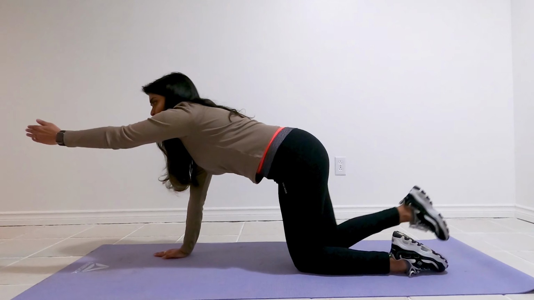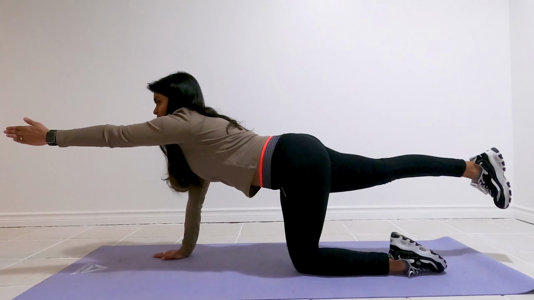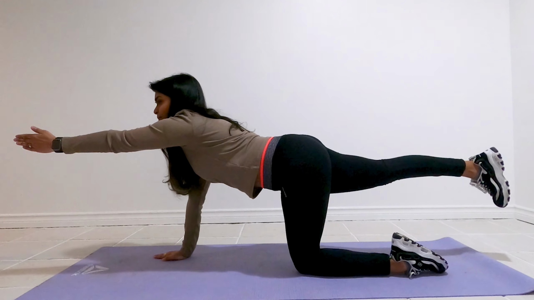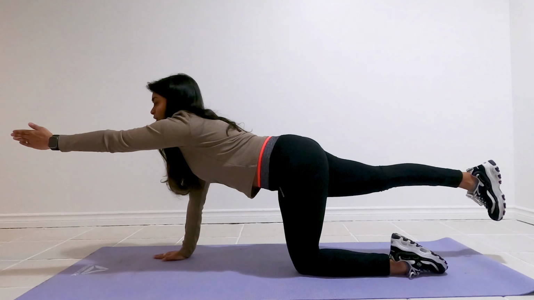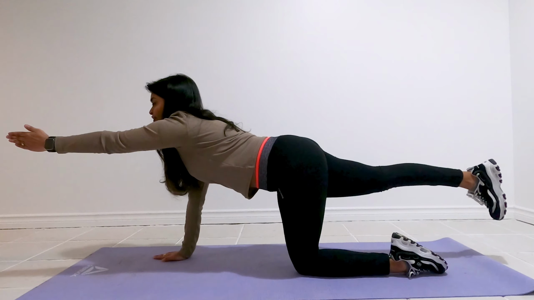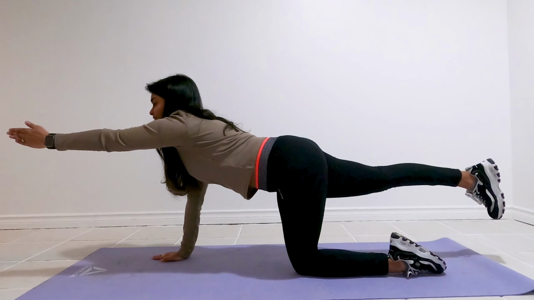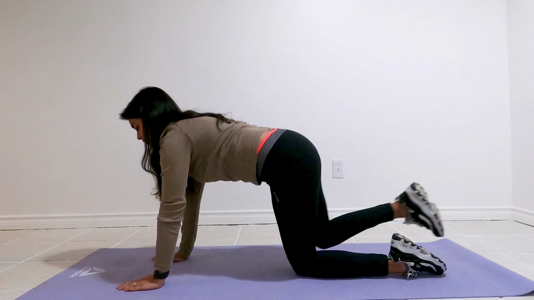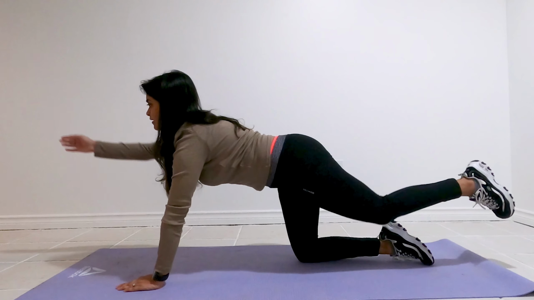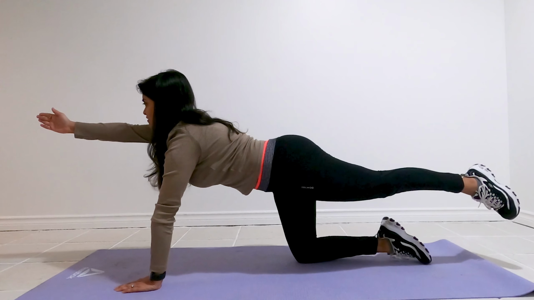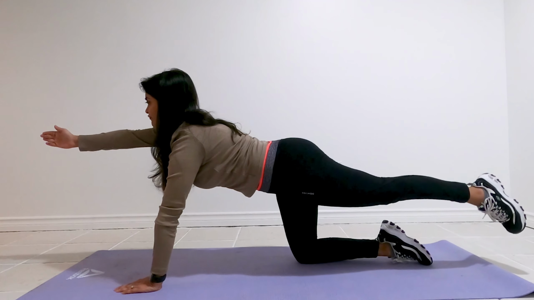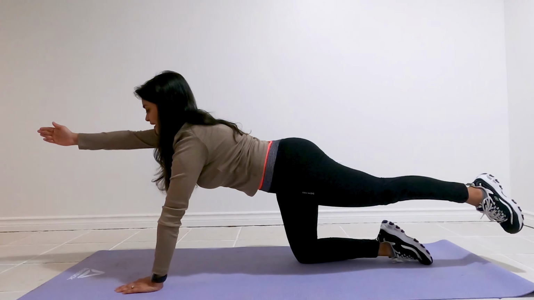You will go into extension, breathing out, holding the position for 7 to 8 seconds. 1, 2, 3, 4, 5, 6, 7, 8. Bring it back in. Again, 1, 2, 3, 4, 5, 6, 7, 8.